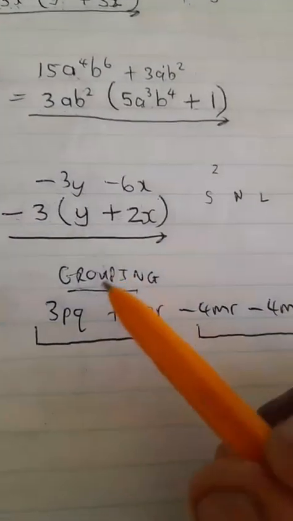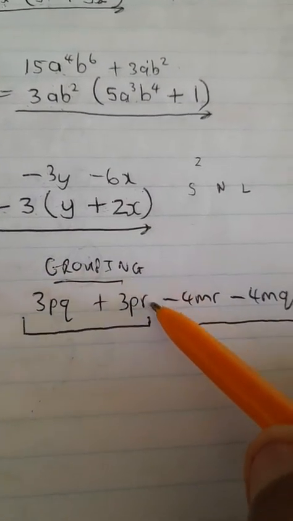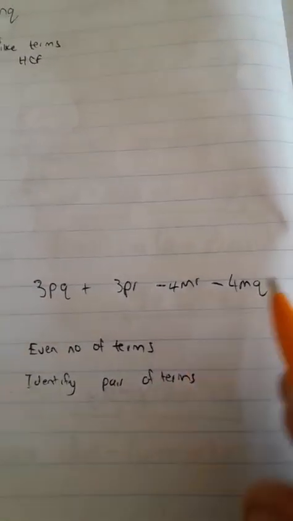I know some people usually put brackets. They'll put a bracket around 3pq and 3pr. Please, people, if you do that, I want to indicate the following, because it's very important. If you are a person that likes putting brackets, the reason why you are putting brackets is because you want to say these are the pair of terms that I'm identifying. That's why you are doing that.